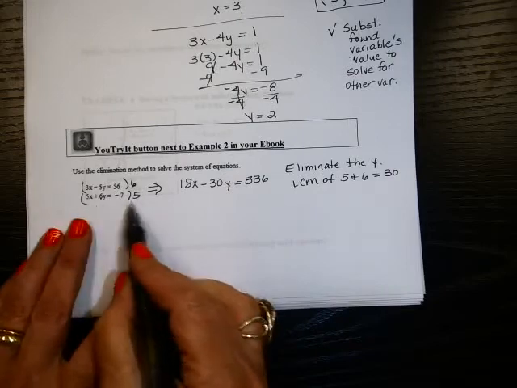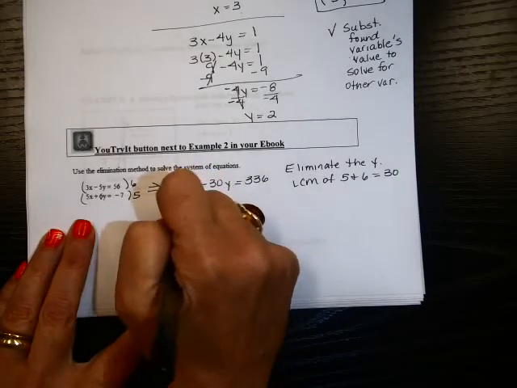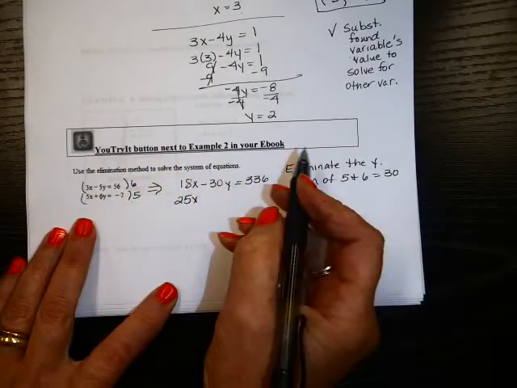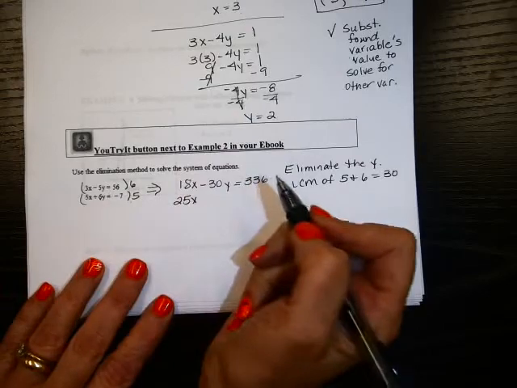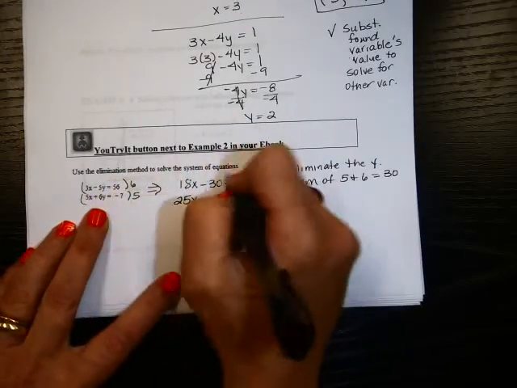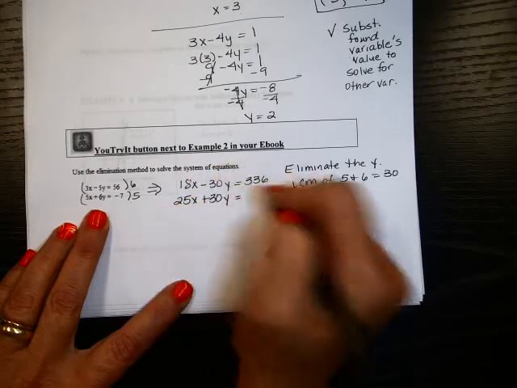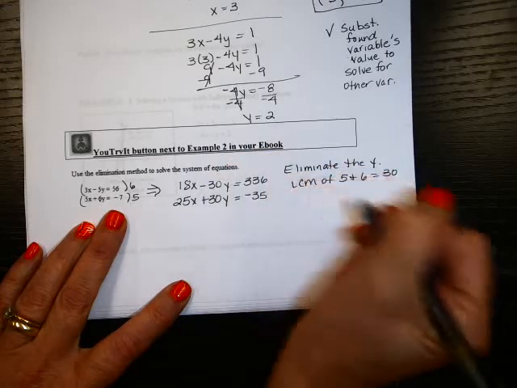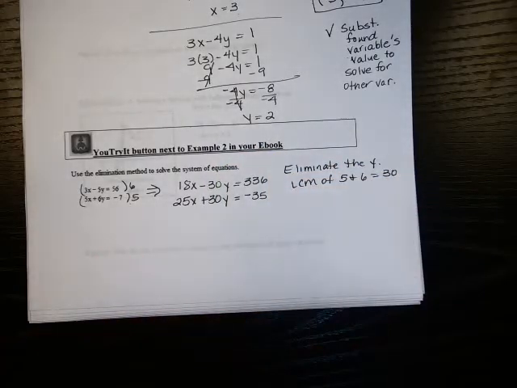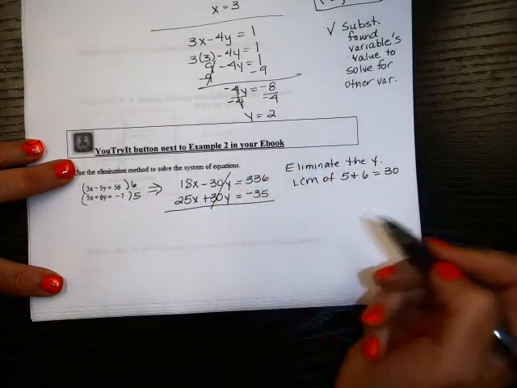Alright, now we're going to do the bottom one. 5 times 5x is 25x. Negative, yes. 5 times 6 is 30y, I'm sorry. And 5 times negative 7 is negative 35. Works out great. My y's go out.